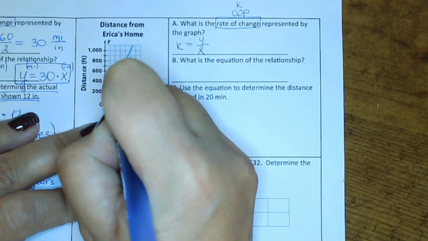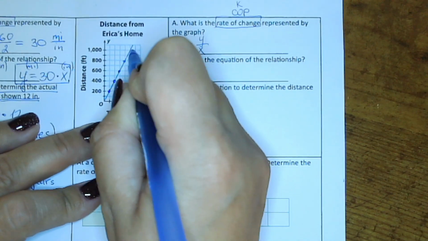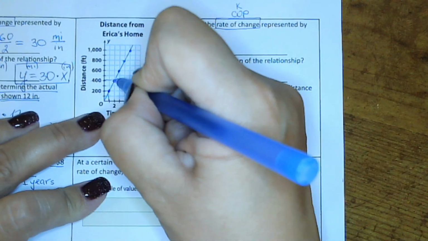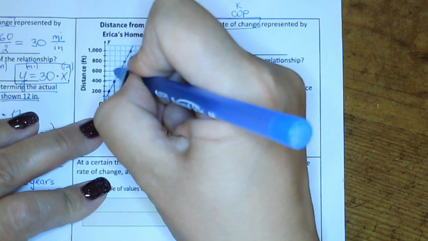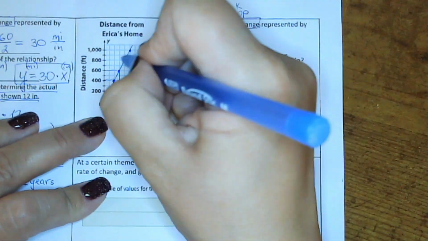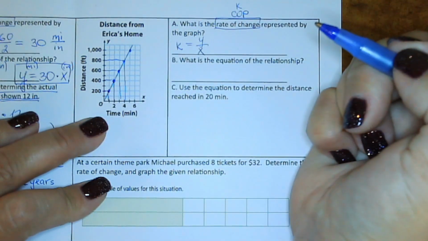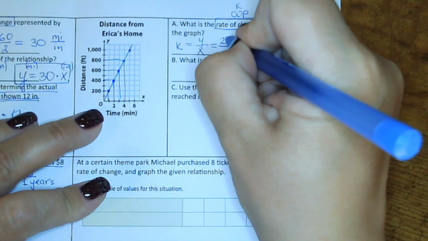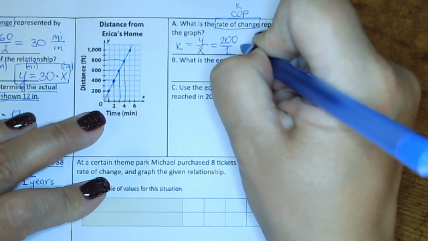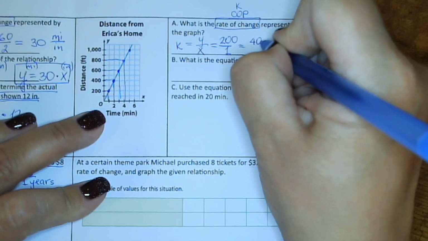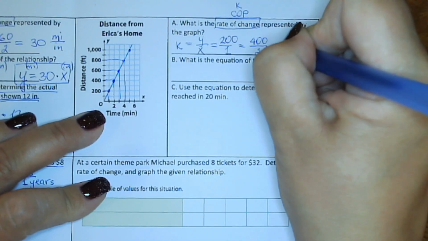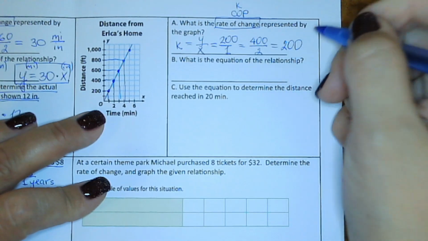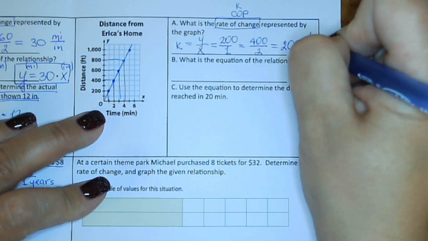So on this graph, if I look carefully and read some point locations that I can identify, I have 200 over 1, 400 feet in 2 minutes, 600 feet in 3 minutes. So I can identify the information, and the y values will be over x in the relation. So I have 200 feet for 1 minute, or she can walk 400 feet in 2 minutes. Once I divide these fractions, I see the 200 is my constant of proportionality, which represents feet per minute.